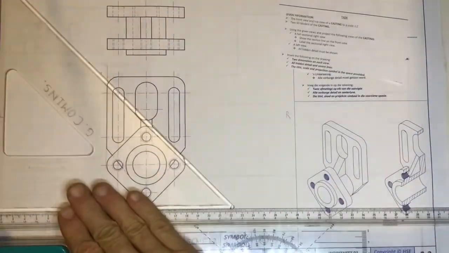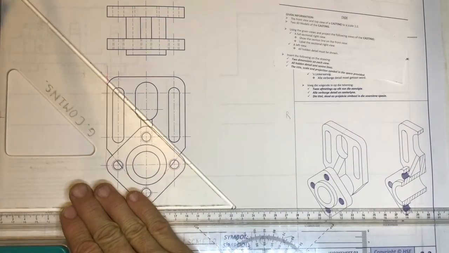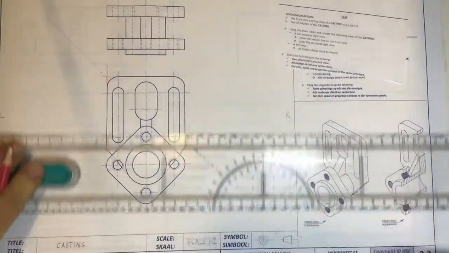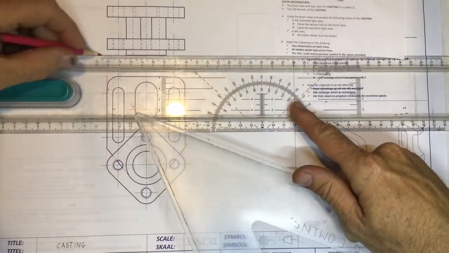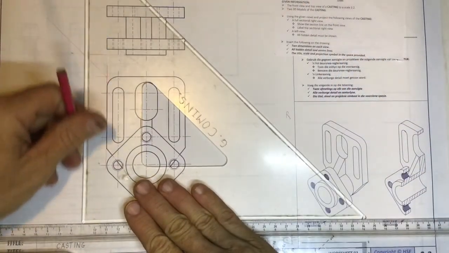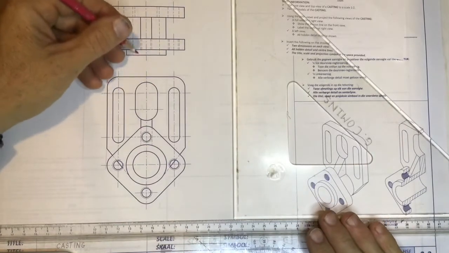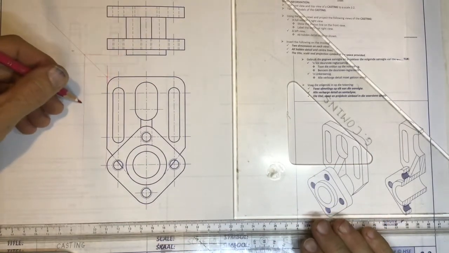If I take a construction line going from that corner, going out like that, you'll note over here the distance from the front of the object coming across and dropping down will give me exactly the same gap between my front view and my left view over here.